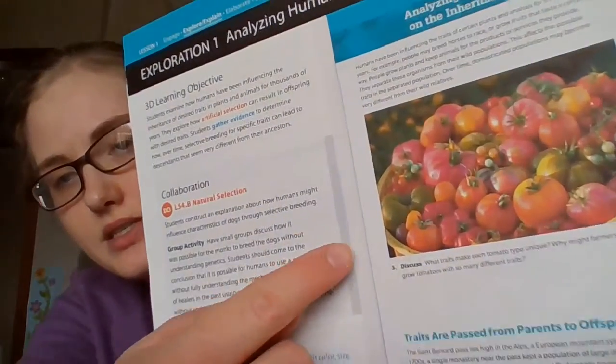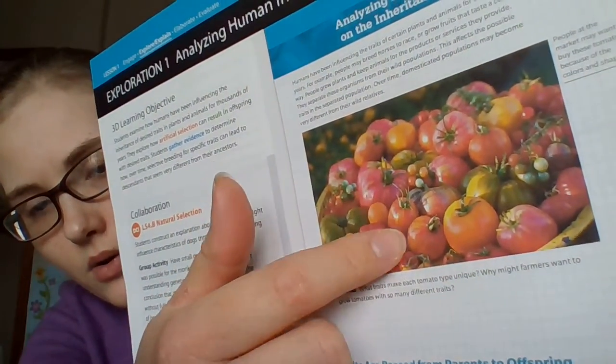Question 3. Discuss what traits make each tomato type unique. Why might farmers want to grow tomatoes with so many different traits? So you can see there's some red ones, some green ones, some orange ones, some yellow ones. Some are big, some are small. So the tomatoes in this photo, obviously they're different in color and size. Some have a striping pattern on them. So they have different shapes. Some are more oblong, some are more circular.